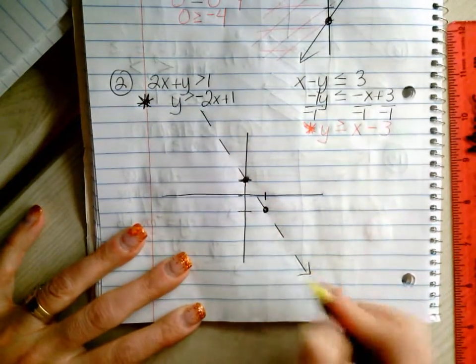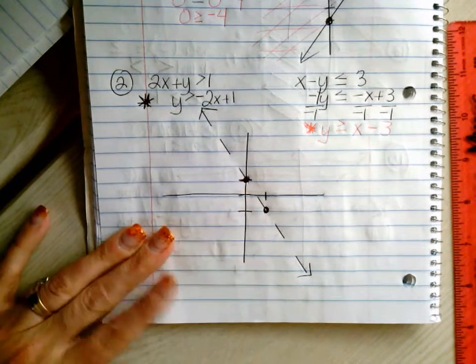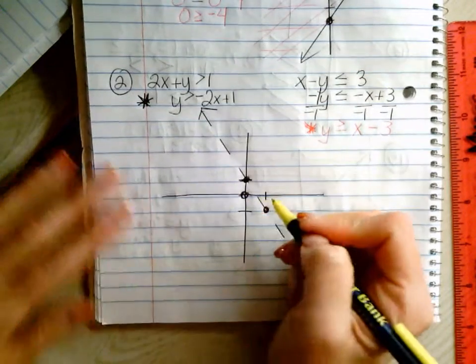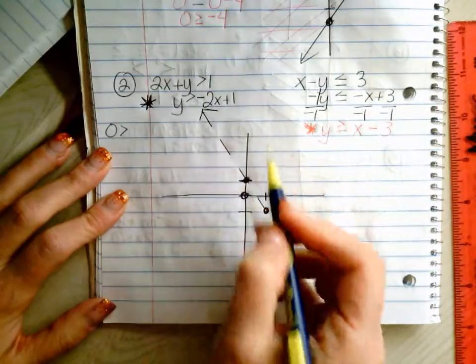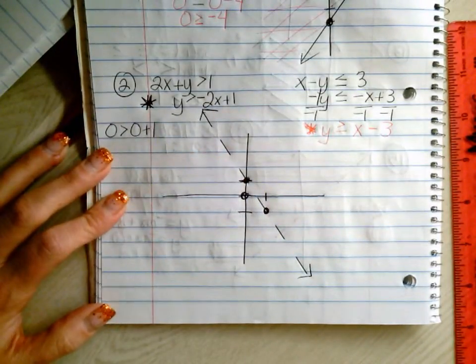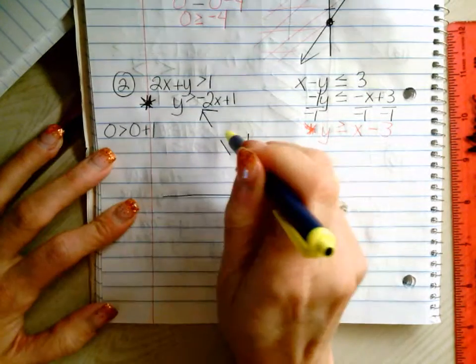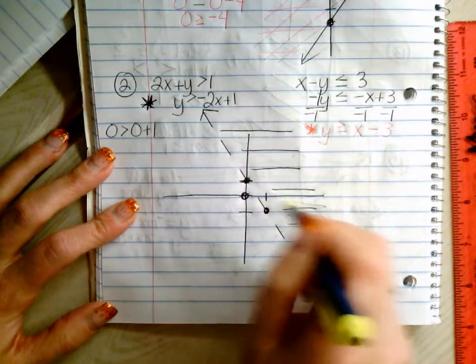Okay. Arrows, arrows. Let's test 0, 0, which is right here. 0 is greater than -2 times 0, which is 0 plus 1. 0 is greater than 1? Nope. That means the other side gets graphed, or shaded, I should say.